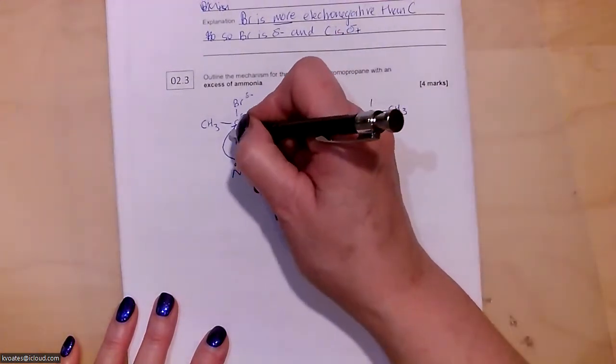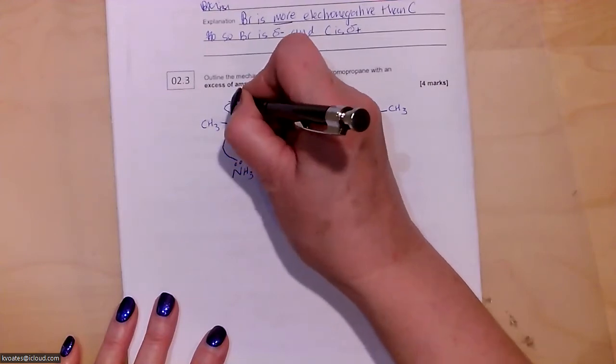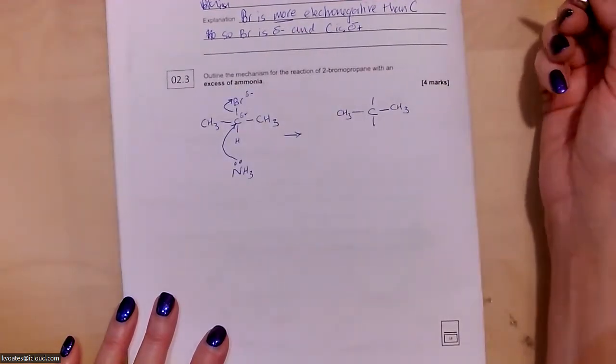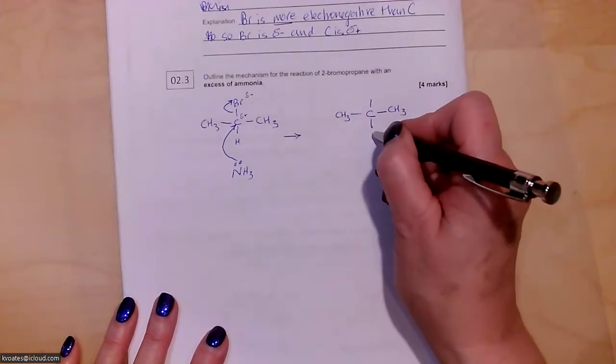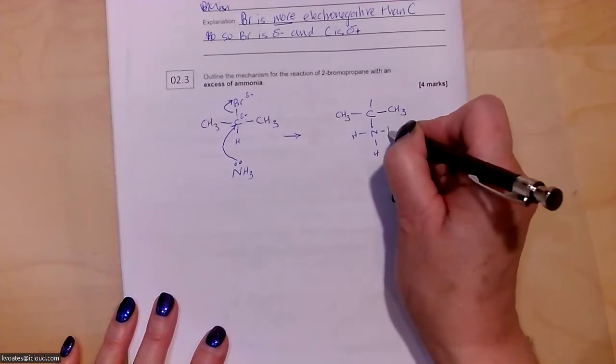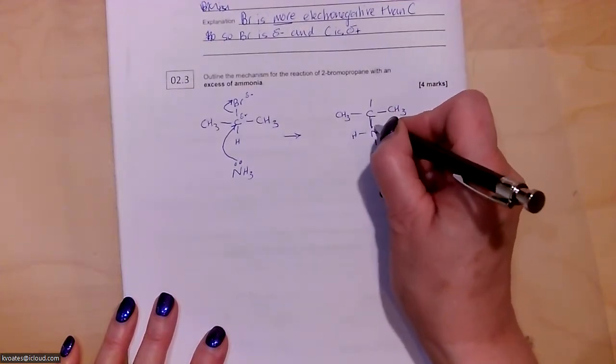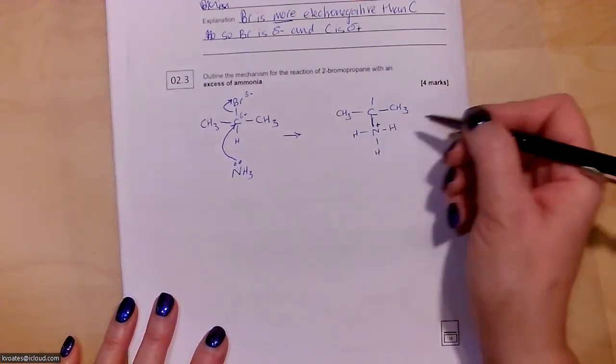And as the electrons are coming in, these electrons in the carbon-bromine bond are going to be repelled and bromine will take them. So what we form here is an ammonium ion.